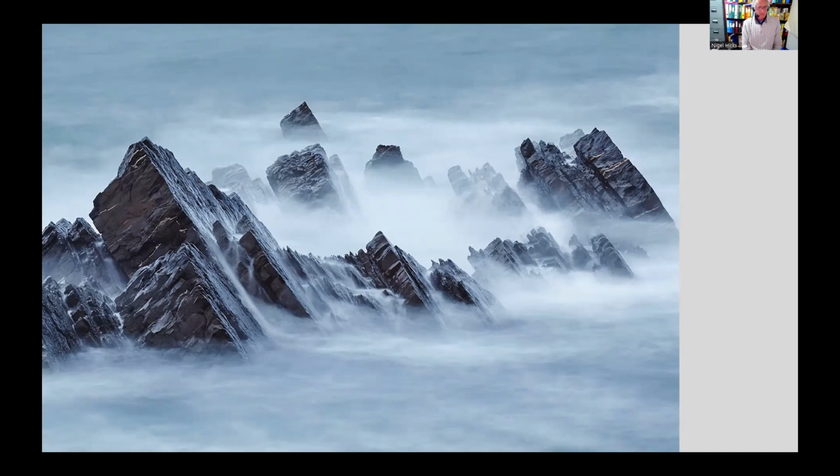But again, I've used a slow shutter speed. I'm not sure how long this is, probably several seconds by the looks of it. It's blurred out that really ugly rippled water that you would get and given us a very ethereal, misty scene, which is quite complemented really by the soft, even lighting across the rocks.